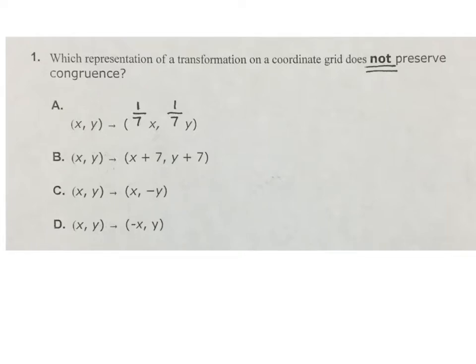Okay, number 1. Which representation of a transformation on a coordinate grid does not preserve congruence? I'm just going to read the questions on this. Some of these I'm not going to read the answer choices because it'll take too long, but just read the question. Number 1 again. Which representation of a transformation on a coordinate grid does not preserve congruence?